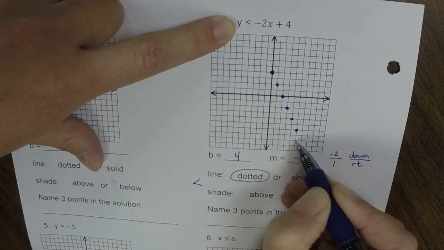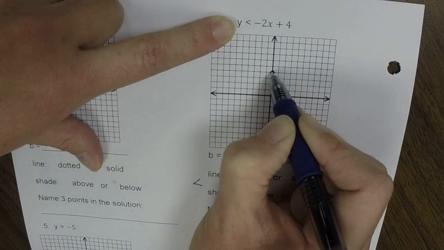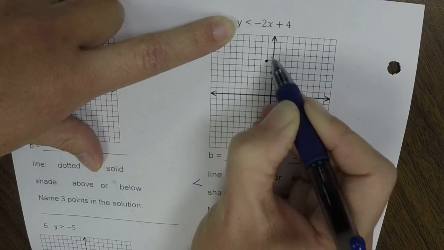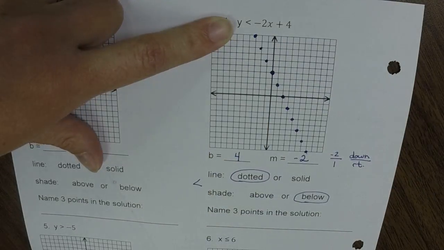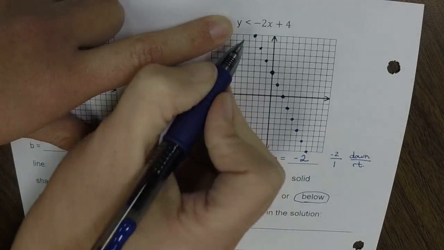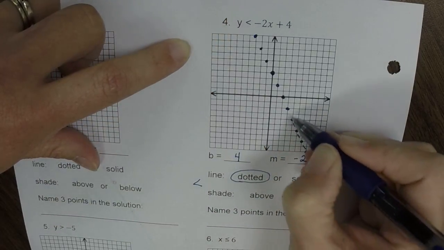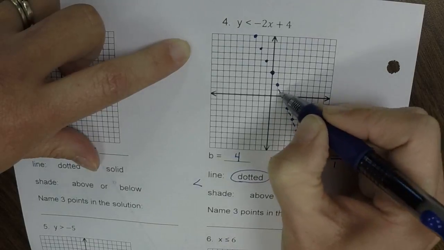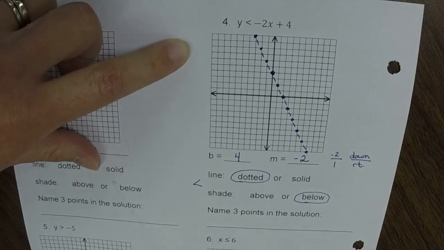Keep following that pattern until you get all the points that'll fit, and then we can do the opposite, so up 2, left 1. And then remember, it's supposed to be dotted. So on these smaller graphs, you're going to want to just sort of put like one little hash mark in between each one of these so that you can tell it's dotted and not solid.